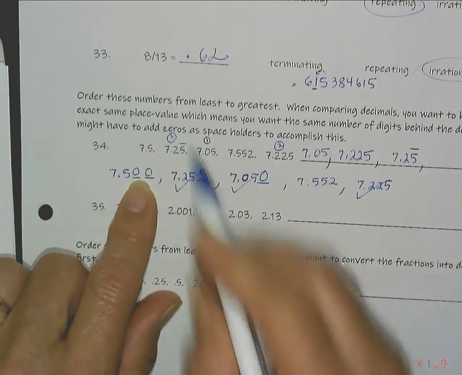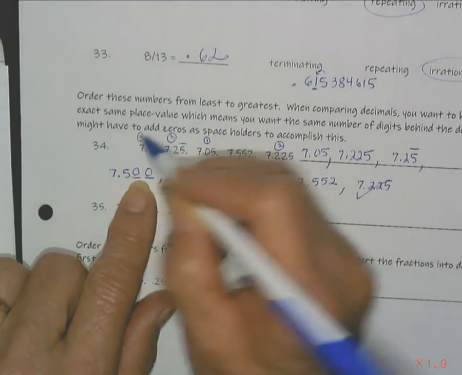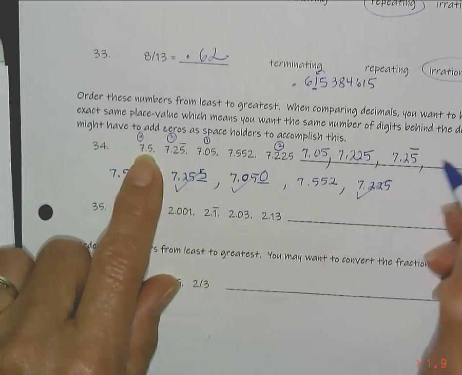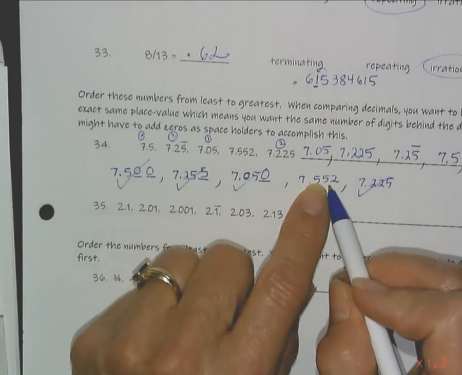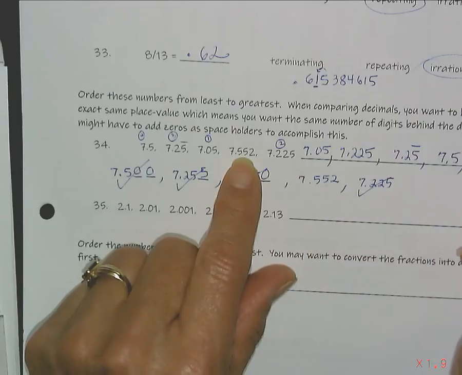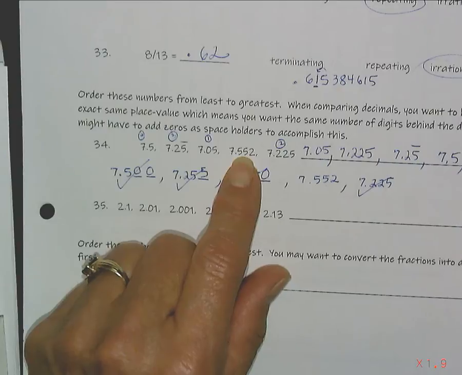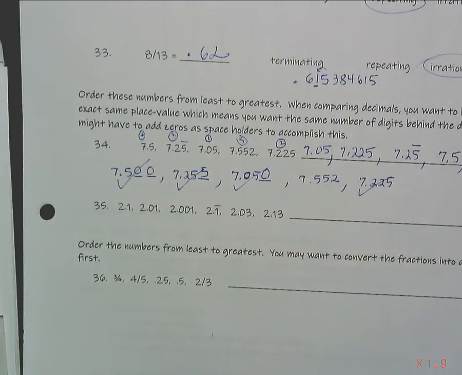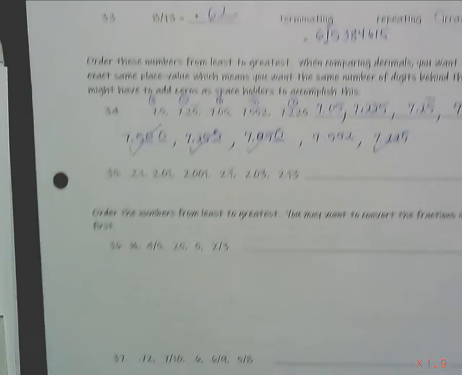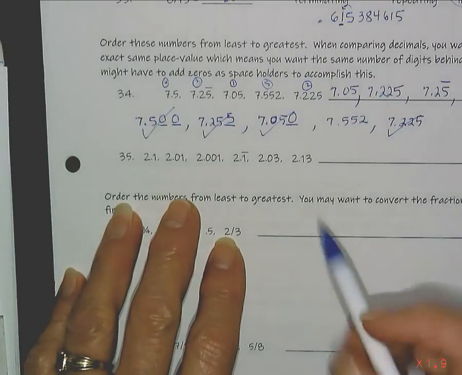First one. So this is the fourth smallest, but remember we're going to write the original number, which is 7.5. Check it off, and that means this number down here, 7 and 552 thousandths, is the very biggest number. Okay? This one was kind of hard, wasn't it? Really had to look carefully and compare a lot of digits.